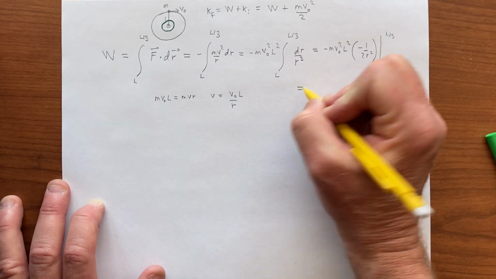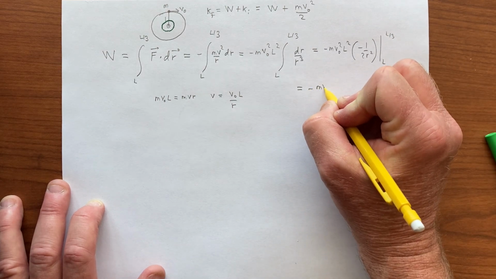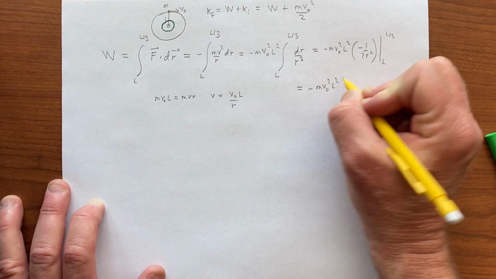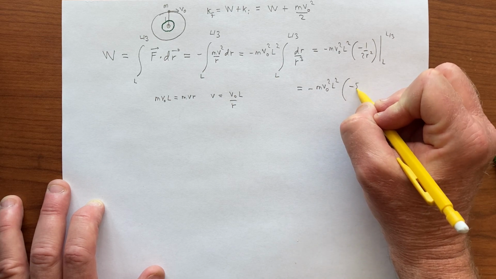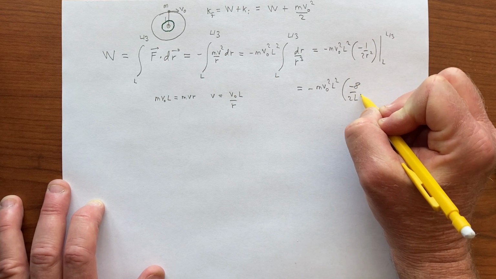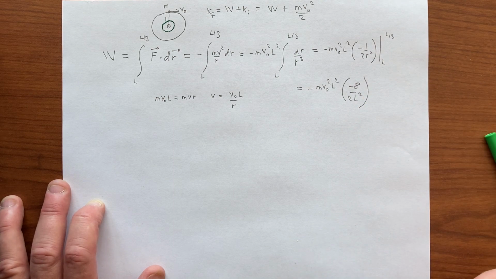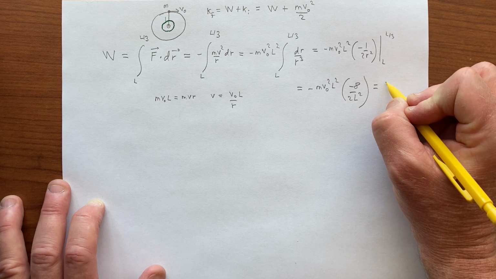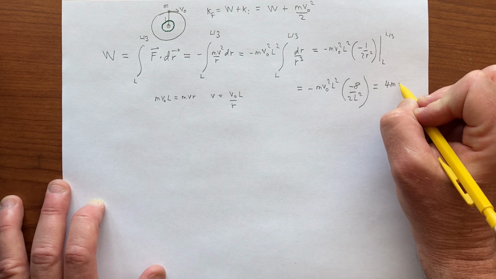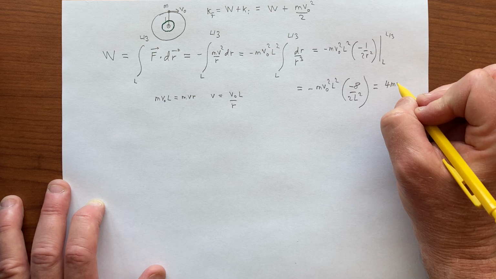And that is minus m v naught squared L squared times minus 8 over 2L squared, which is 4m v naught squared.